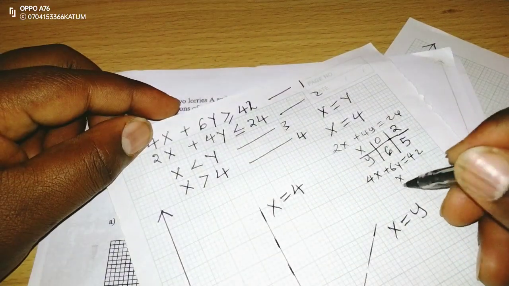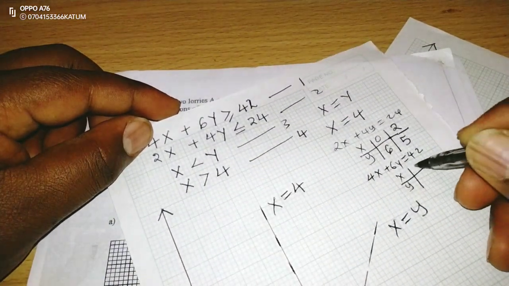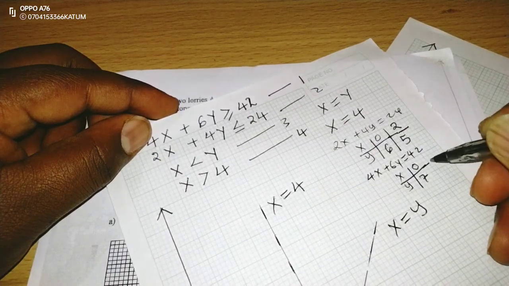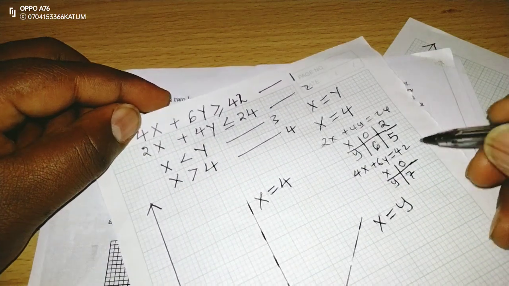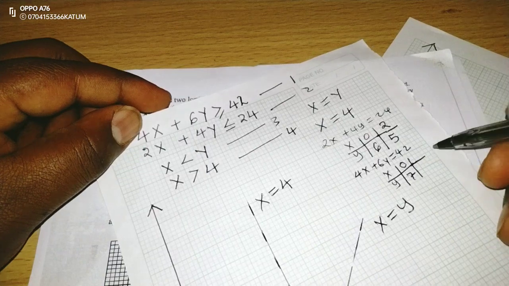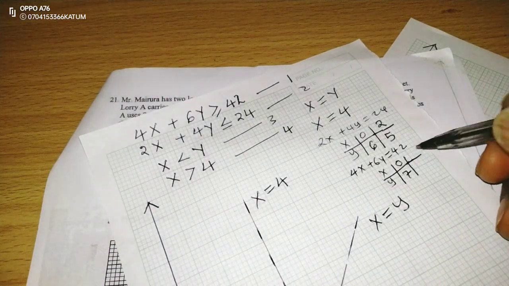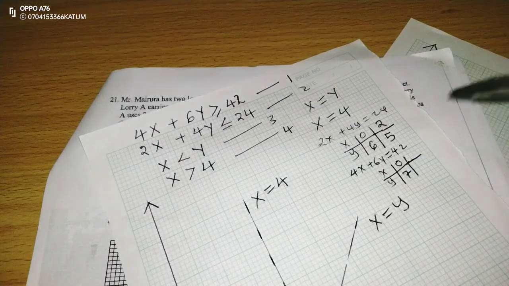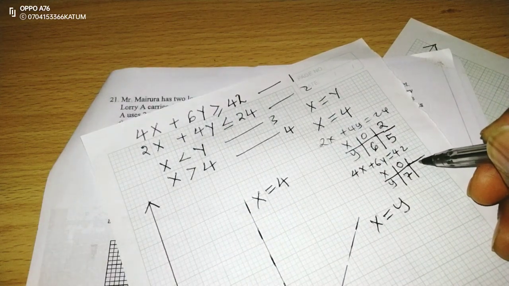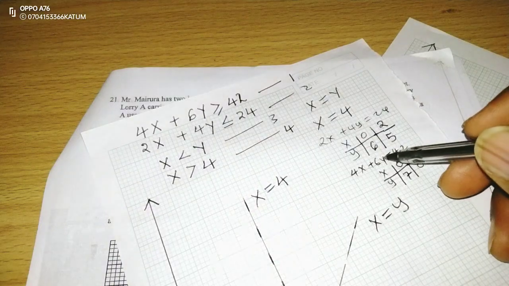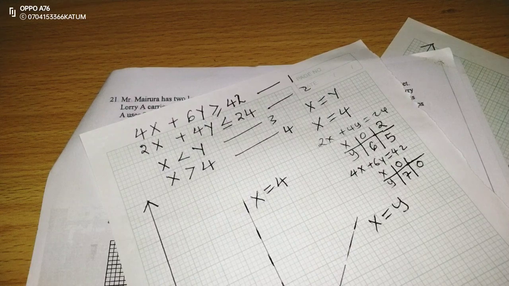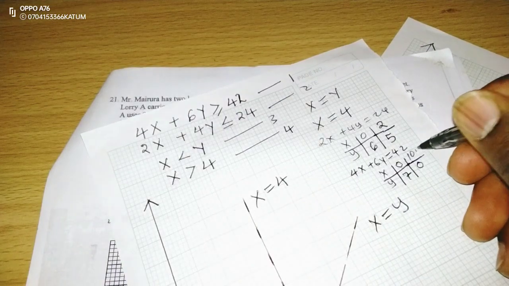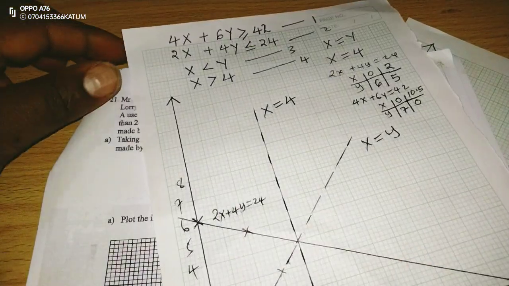So we can have x and y again in a table such that when x is 0, y is going to be 7, because we'll have 6y equals to 42. Another value you can use, like when y itself is 0. When y is 0, this becomes 0, so 4x equals to 42, and when we divide 42 by 4, we're getting 10.5. So we have (0, 7) and (10.5, 0).